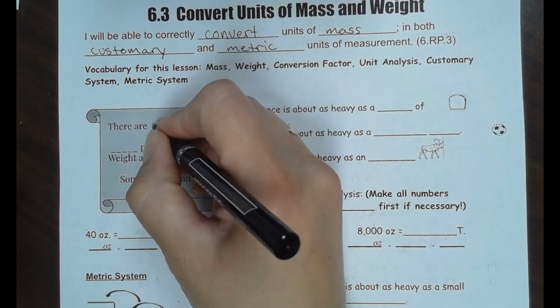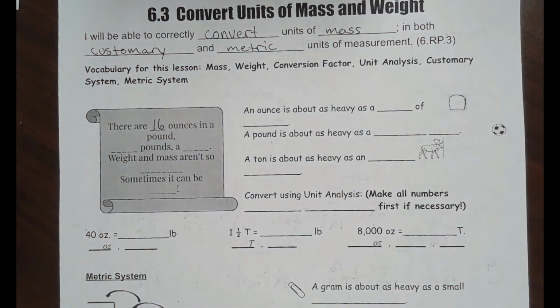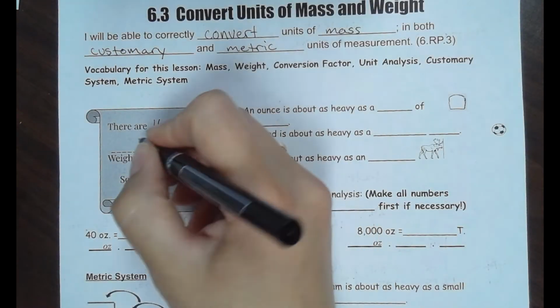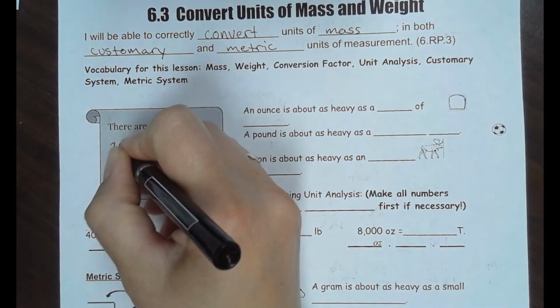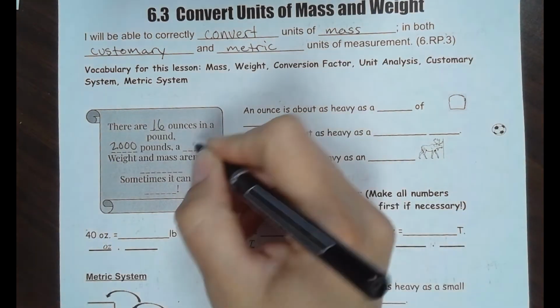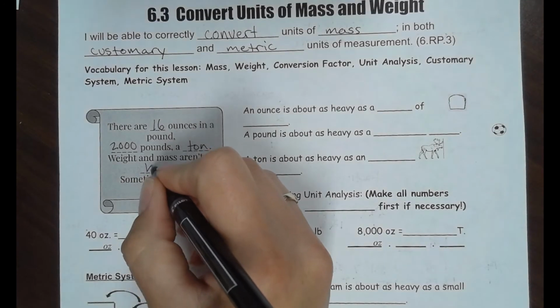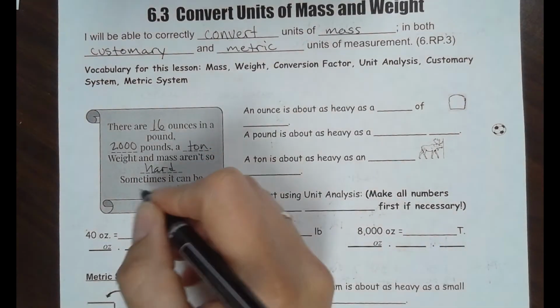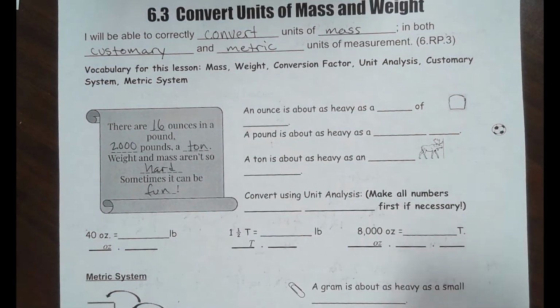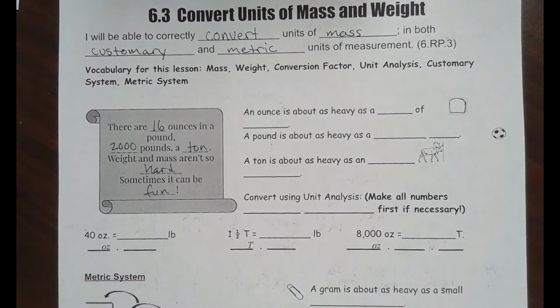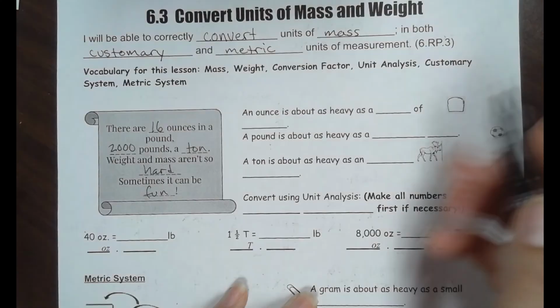There are 16 ounces in a pound, 2,000 pounds a ton. Weight and mass aren't so hard. Sometimes it can be fun. Little rhyme just to help you remember that. So there are 16 ounces in a pound, 2,000 pounds a ton. Weight and mass aren't so hard. Sometimes it can be fun.